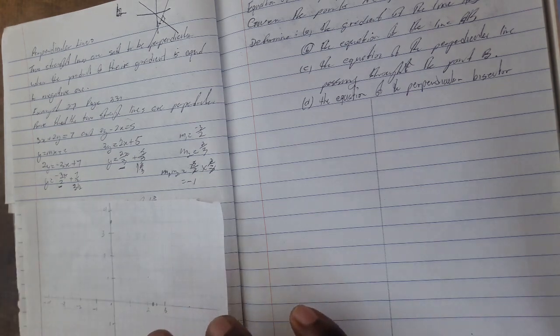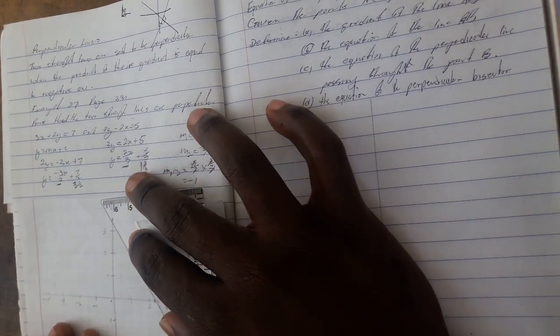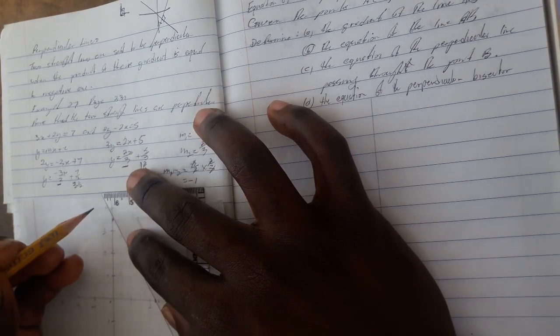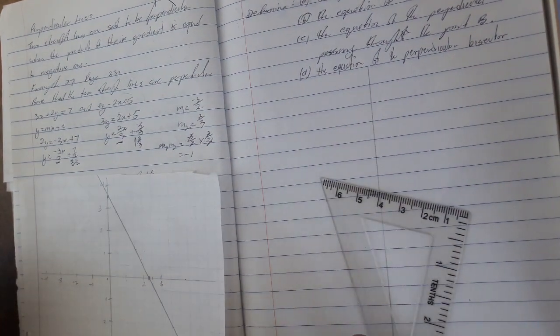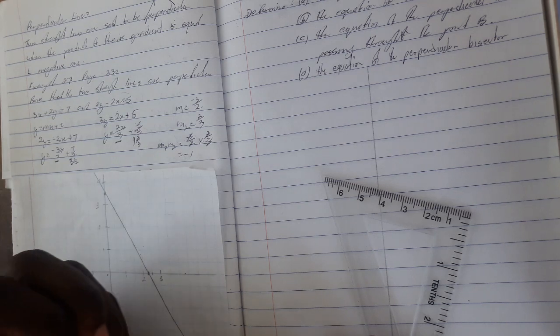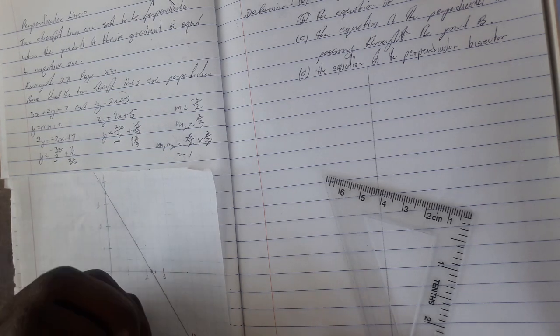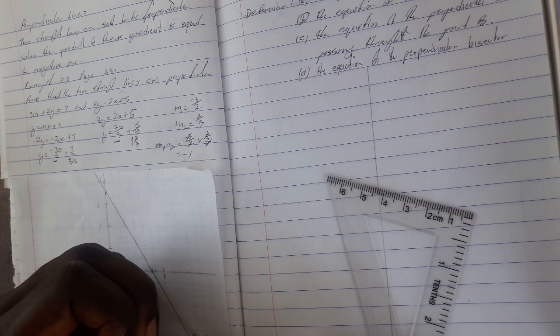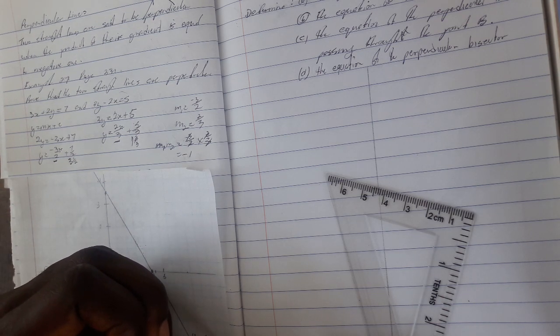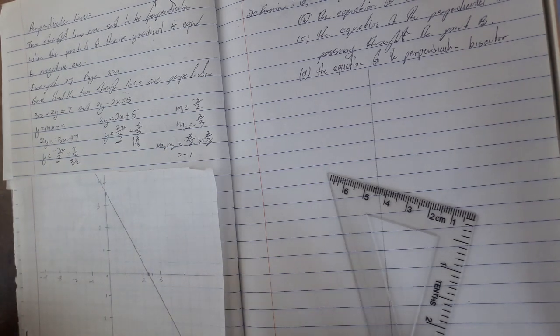Good. So this is the first line. All right, this is the line y equal to minus 3/2x plus 3.5. All right, that's the first line.